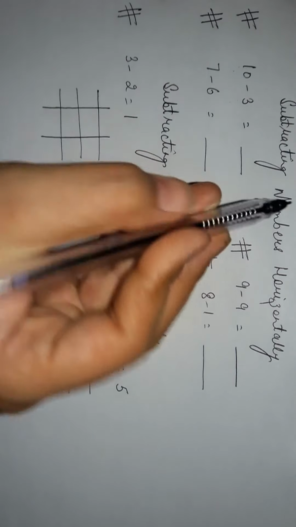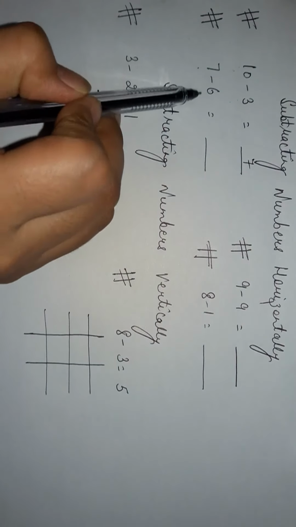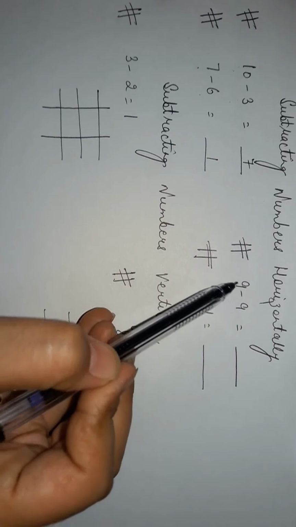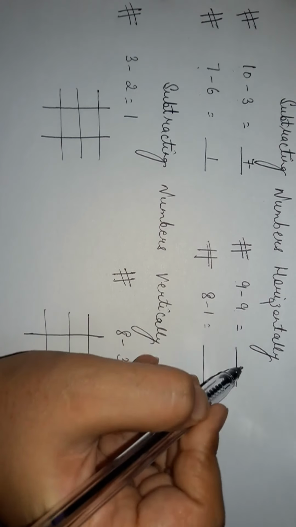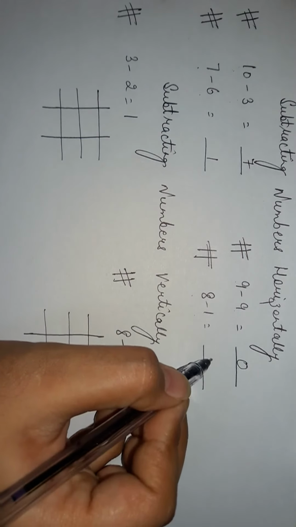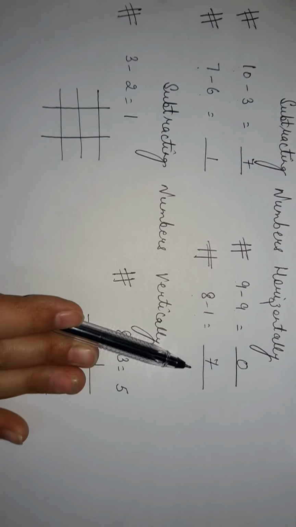10 minus 3 equals 7. 7 minus 6 equals 1. 9 minus 9 equals 0. And 8 minus 1 equals 7. So this is the way that you will subtract the numbers horizontally.